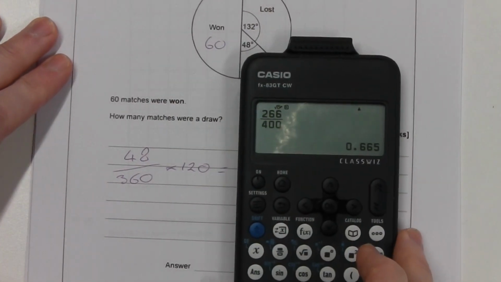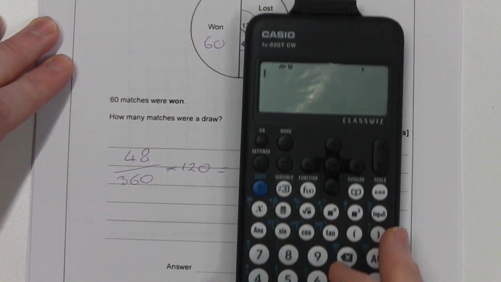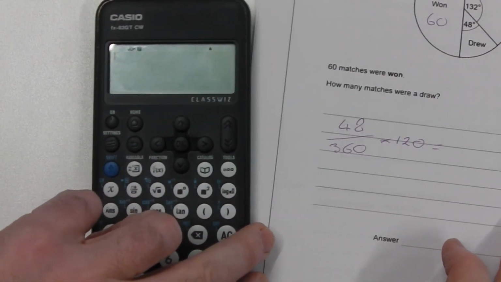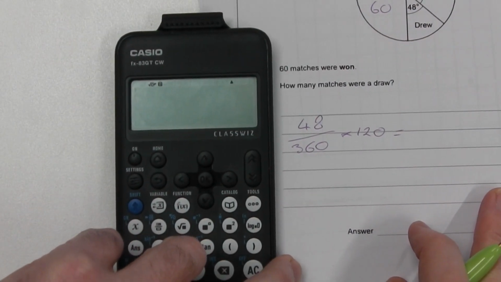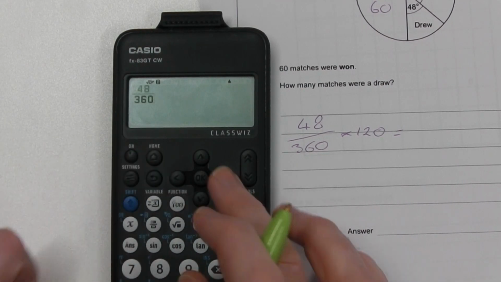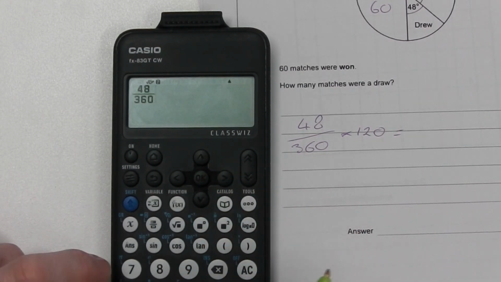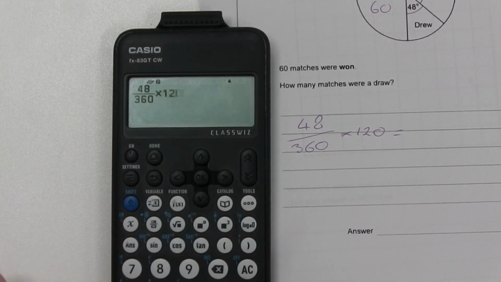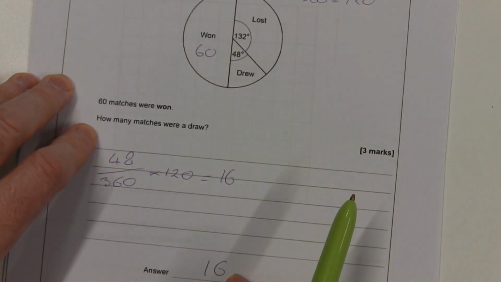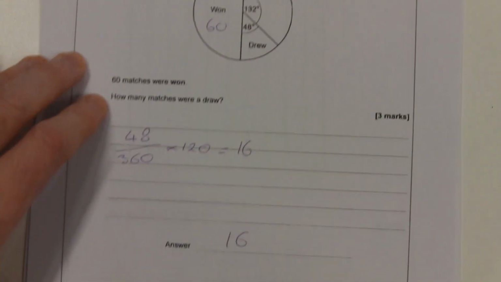So again, back to our calculator. Try and move that so we don't get the glare. There we go. I'll move the paper over so you can see what we're doing. So it's just 48 over 360. Don't forget to move that to the side. And then we're going to times it by the amount, which is 120. And that gives us an answer of 16. So that means they drew 16 of their games. So 16 out of the 120.